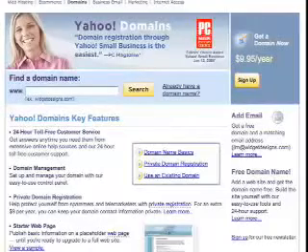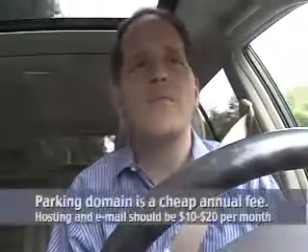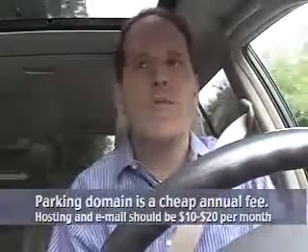Number 1, parking a domain. I use Yahoo.com's hosting. You can use GoDaddy, it's a little cheaper, but Yahoo comes with email, and I was already familiar with using Yahoo email, so that was easy for me. It's like $15 a month. So it's not inconsequential, but it's more than offset with the revenue.